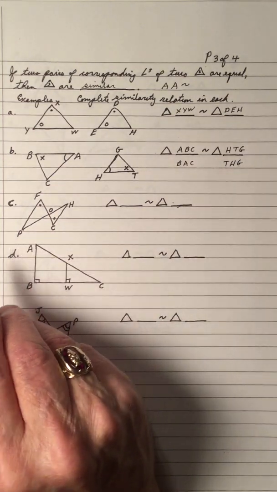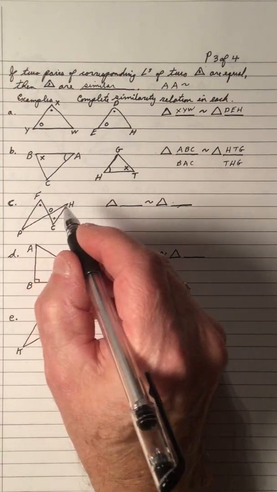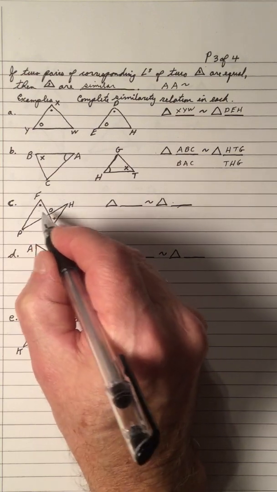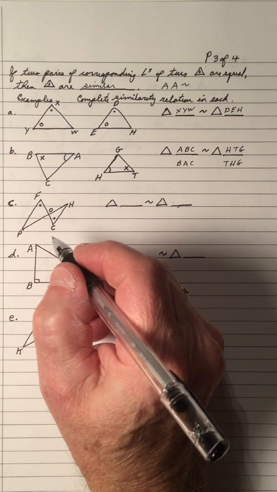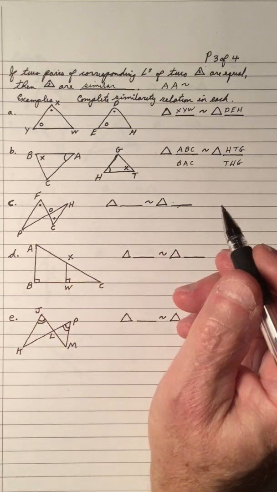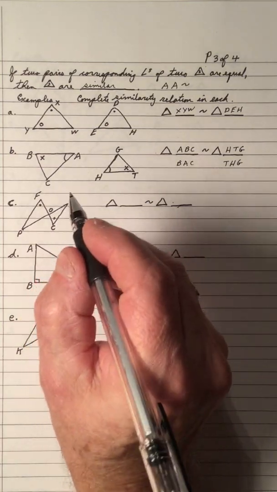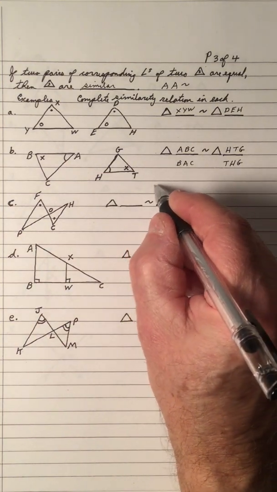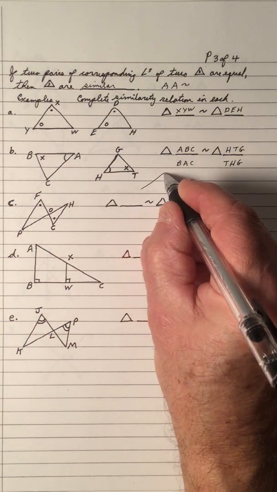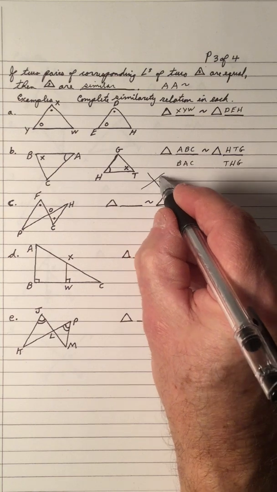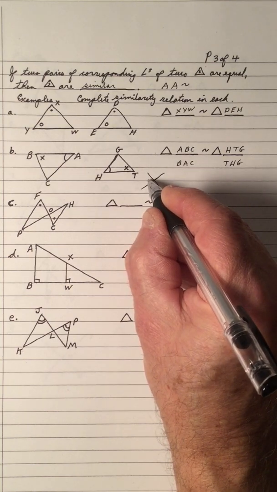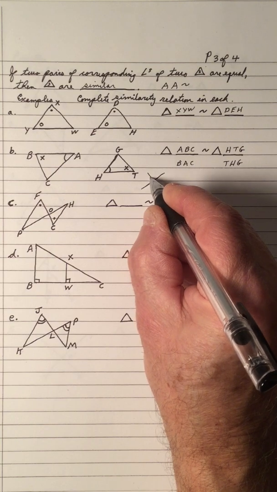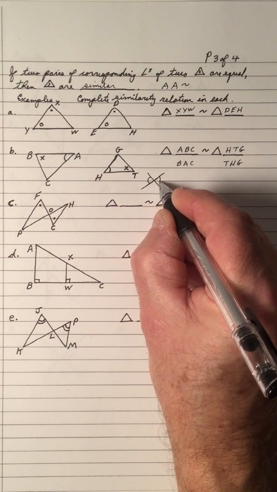Notice we have these two angles that are equal because we marked them with a dot. Now we need another pair. There's nothing marked, but we should know: if two lines intersect, then the vertically opposite angles are equal. So this angle right here is equal to this one.